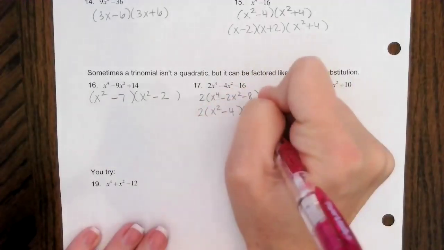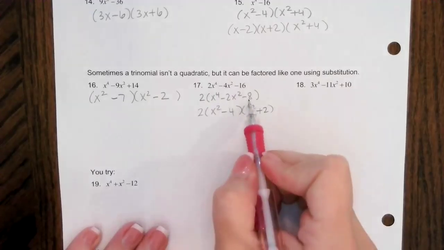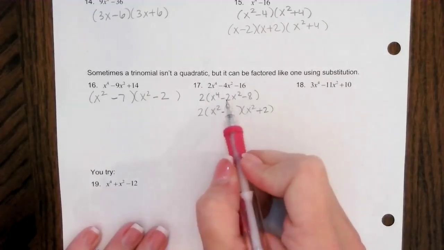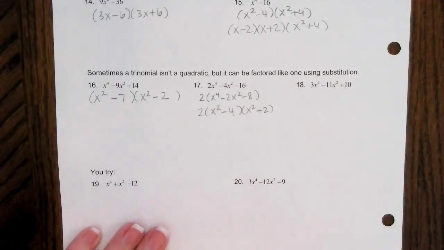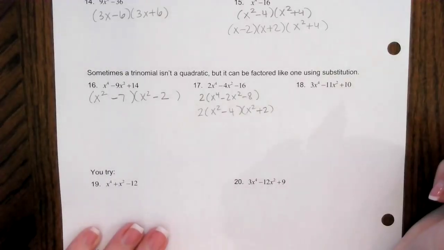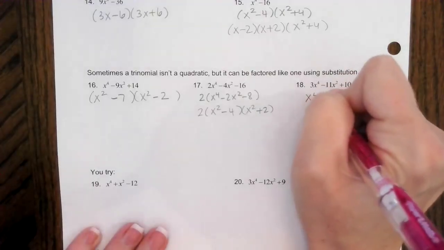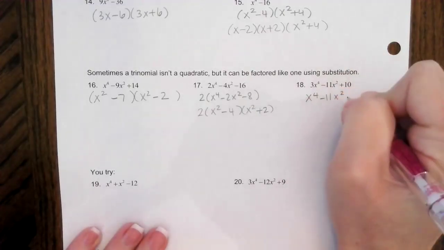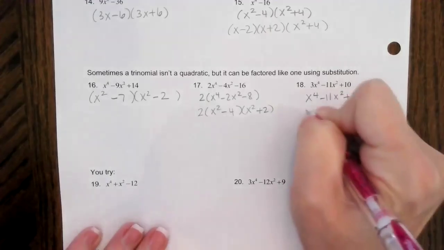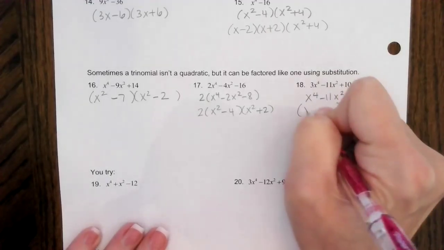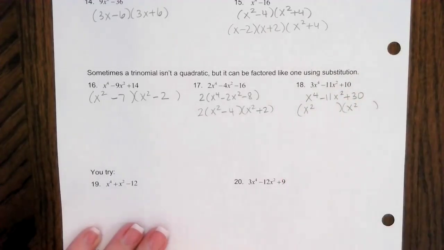And so this would be a negative 4 and a positive 2 that multiply to be negative 8, add to be negative 2. And this one would be just like the slide and divide one. So we're going to go ahead and slide that to the end. We factor x squared, x squared.